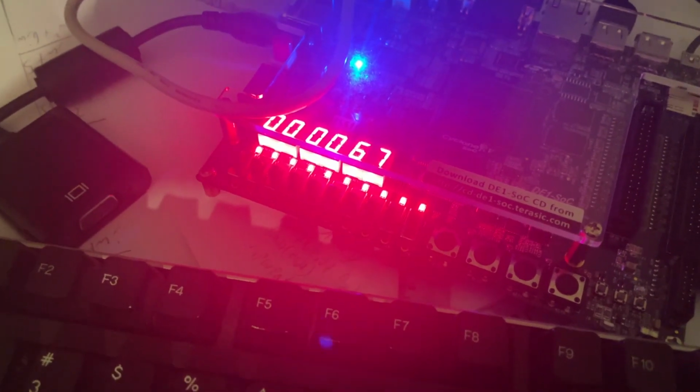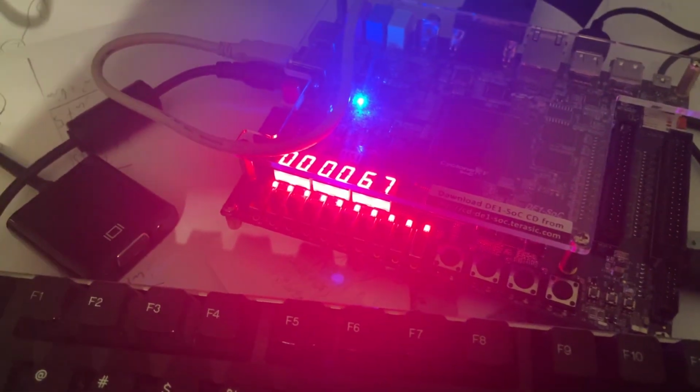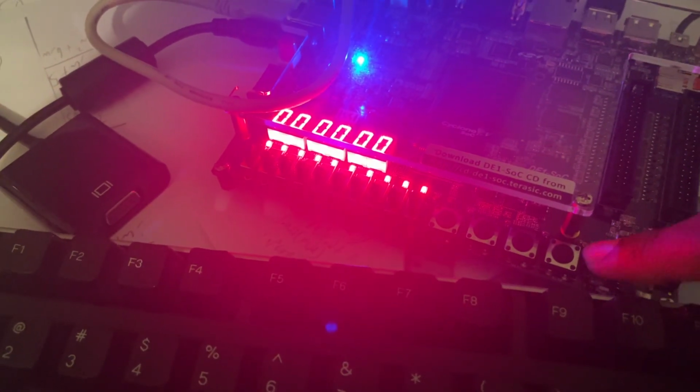Okay. Seems like it may have finished. Hopefully. Okay, I'll go ahead and stop it. Control C and reset it. So now the screen should come back on eventually.